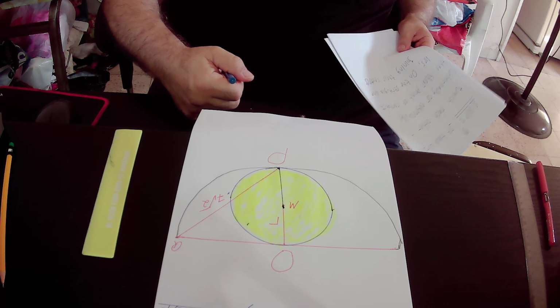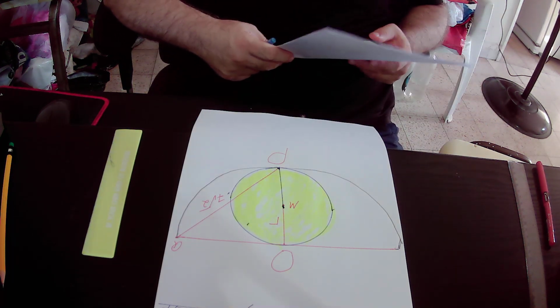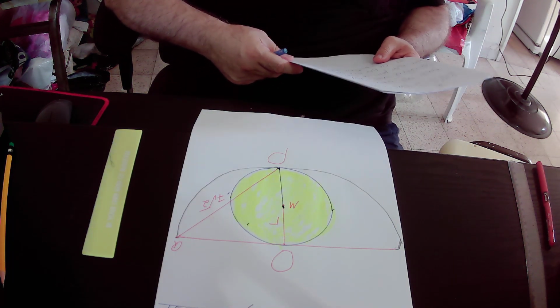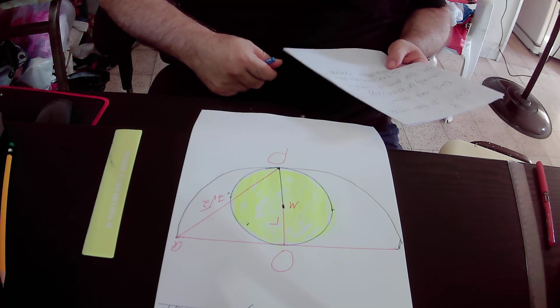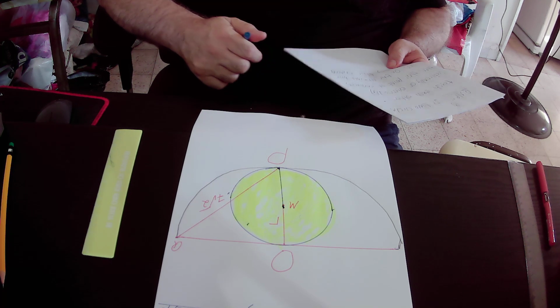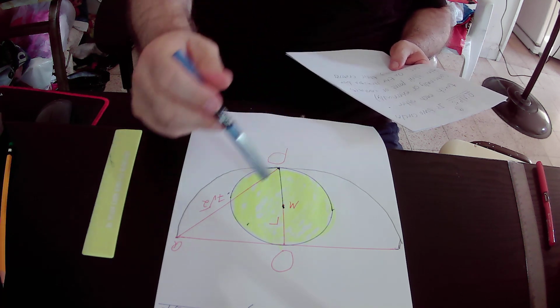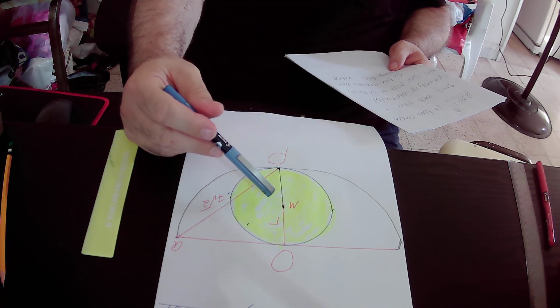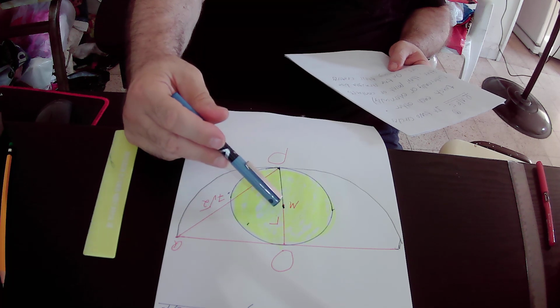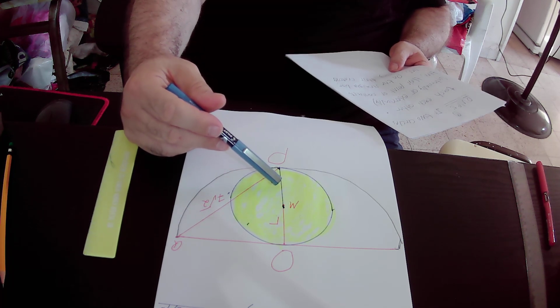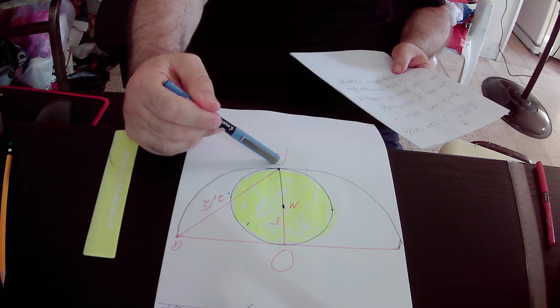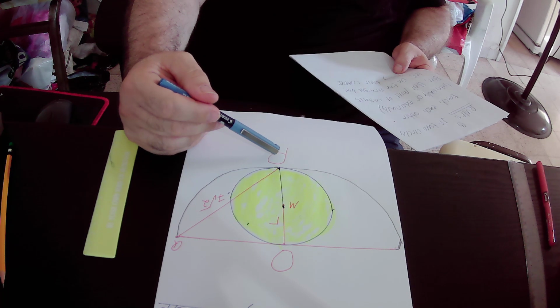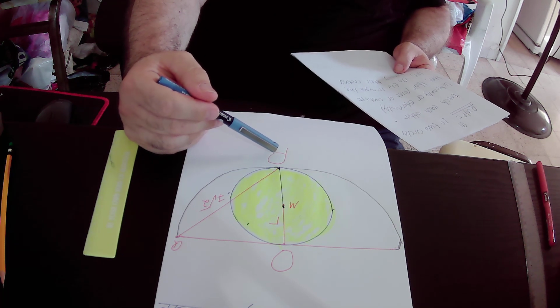Okay, so I'll explain again. If two circles touch each other internally, in our case the yellow circle touches the semicircle internally, then their point of contact, point P, lies on the straight line. Which straight line?